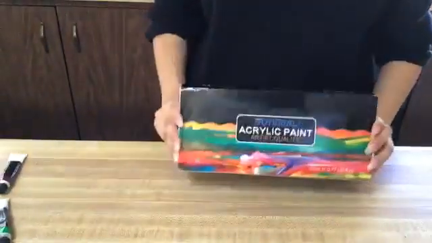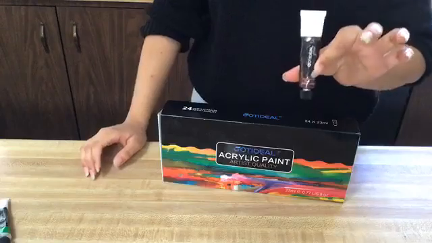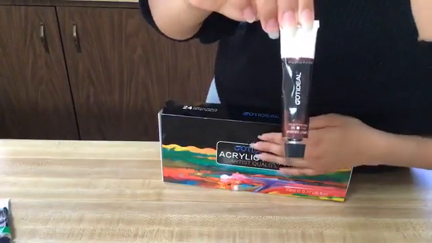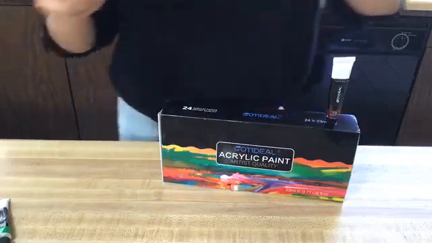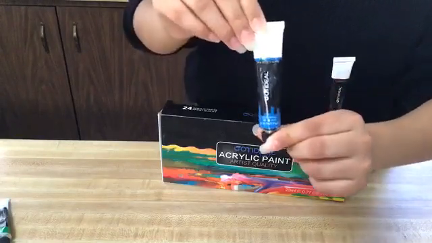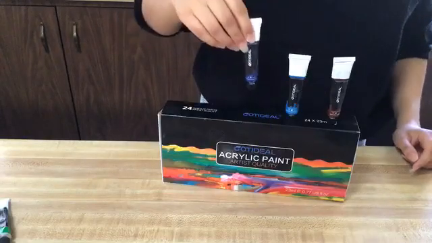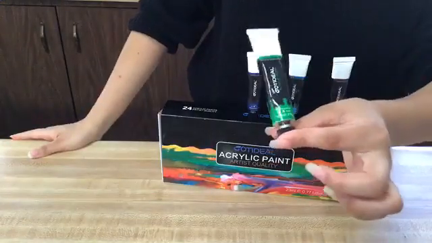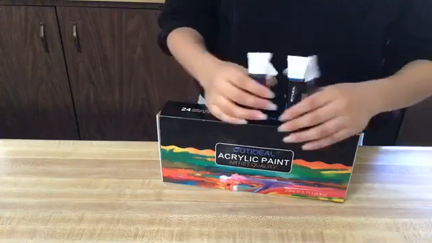The first thing we're gonna need is acrylic paint. We're gonna be needing brown or bronze. Right here I have a light brown. We're also going to be needing baby blue or some other kind of light blue paint. We're also going to be needing a darker blue. And we're going to be needing a green, like a lime green or a light green paint. So these are the only paints we're going to need.